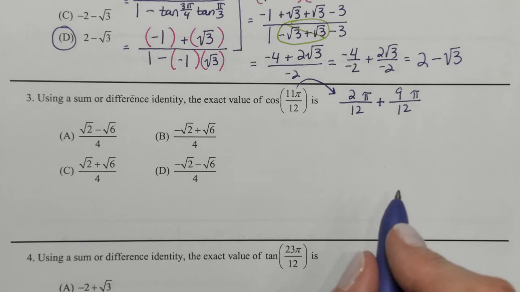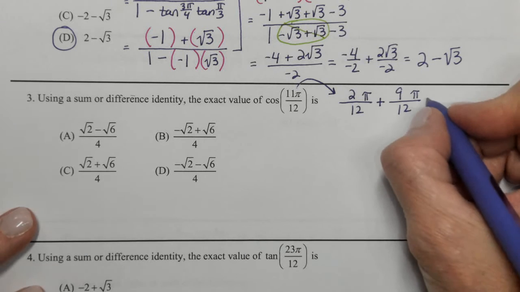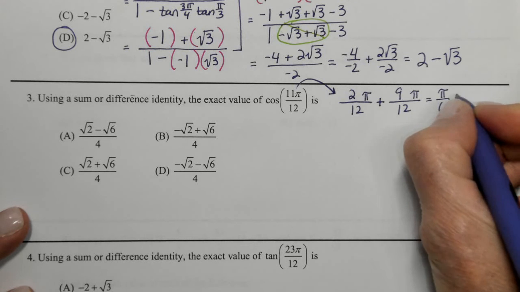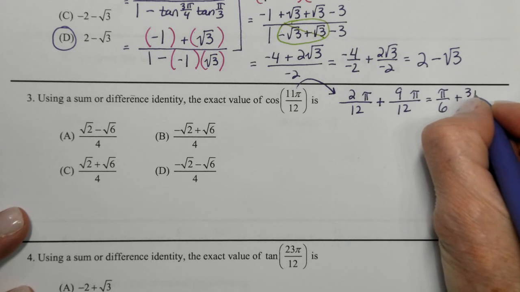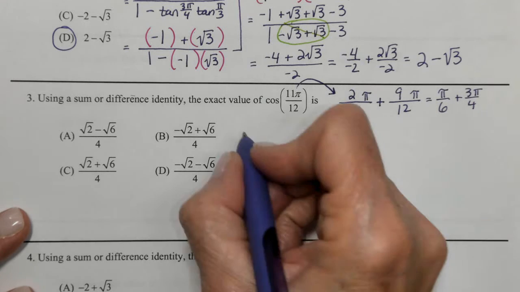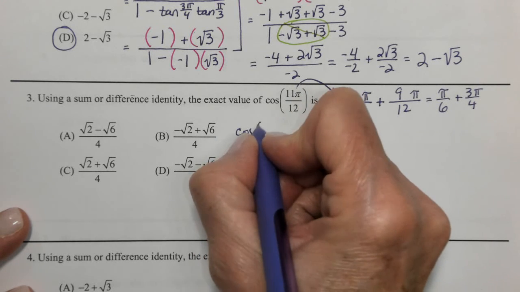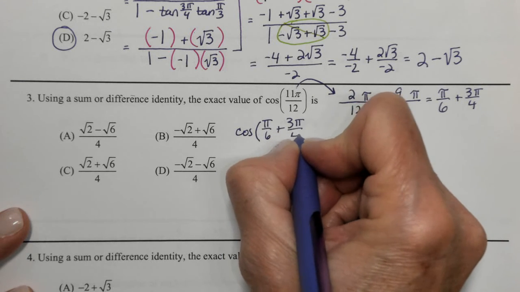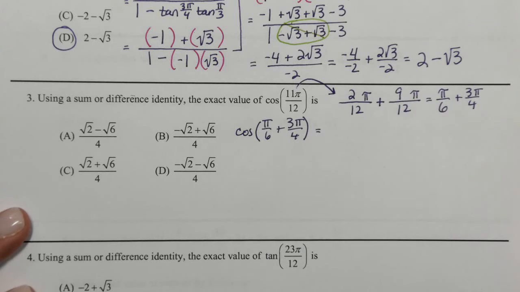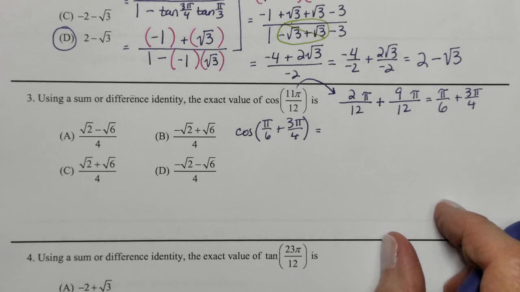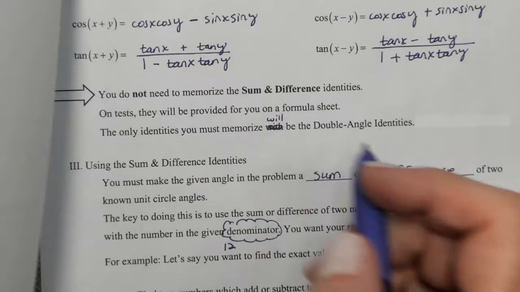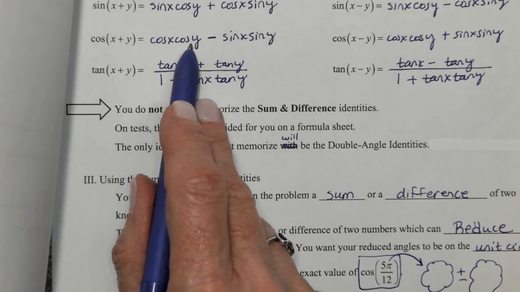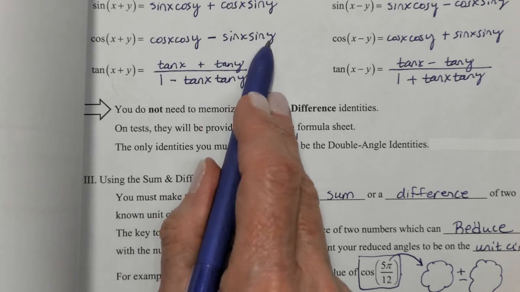So 2 plus 9 is 11, and both of those will reduce with 12. So 2 pi over 12 is pi over 6. 9 pi over 12 is 3 pi over 4. So I will have cosine of pi over 6 plus 3 pi over 4. And now again, I'm using my cosine of a sum identity that was right here. So it's cosine x cosine y minus sine x sine y.